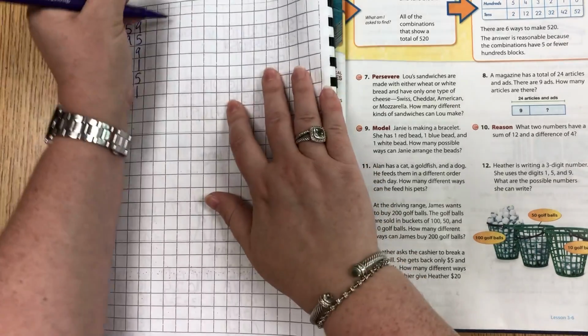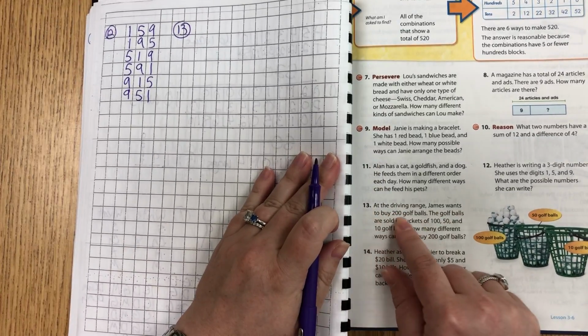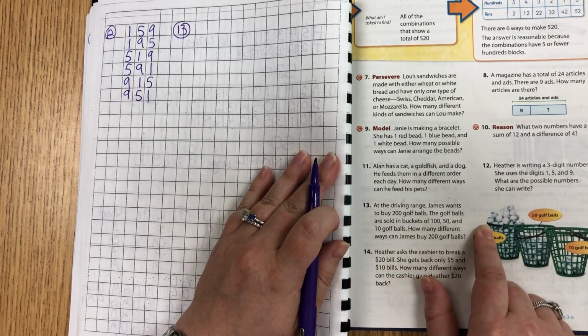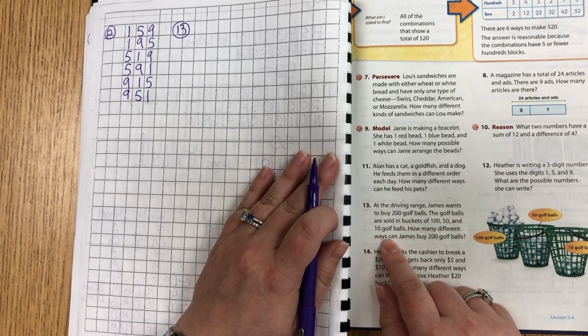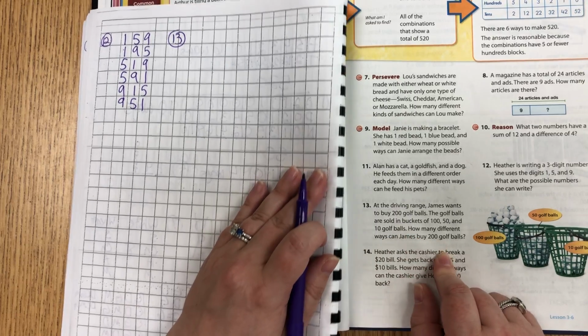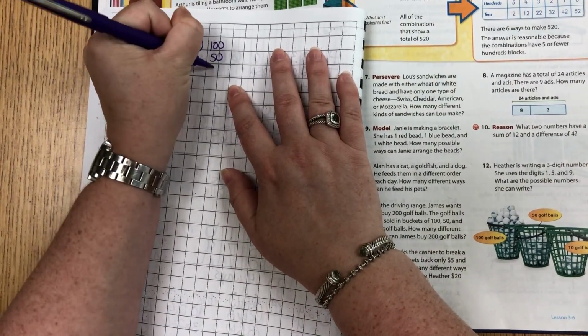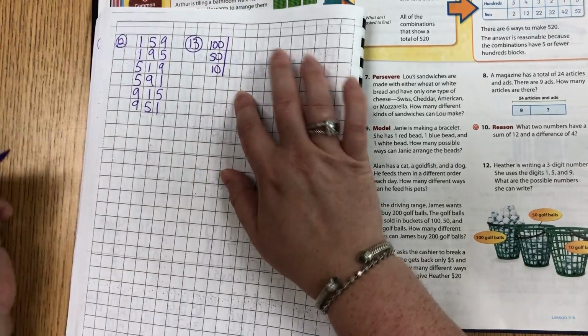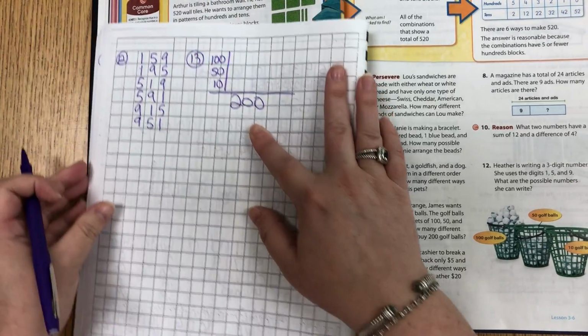Number 13. At the driving range, James wants to buy 200 golf balls. The golf balls are sold in buckets of 100, 50, and 10. How many different ways can James buy 200 golf balls? All right, 100, 50, and 10. And I'm trying to get to 200.